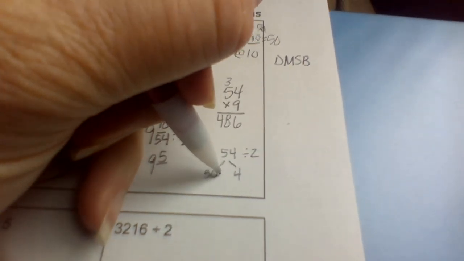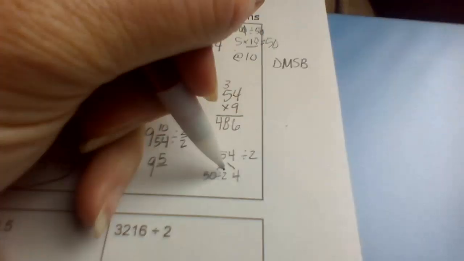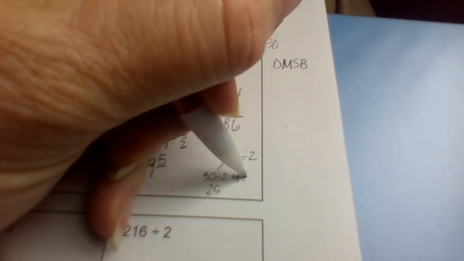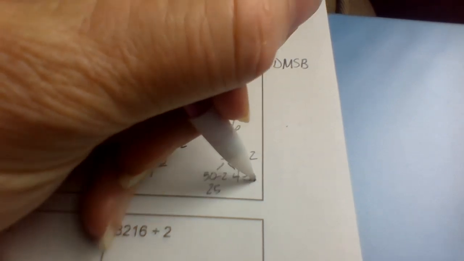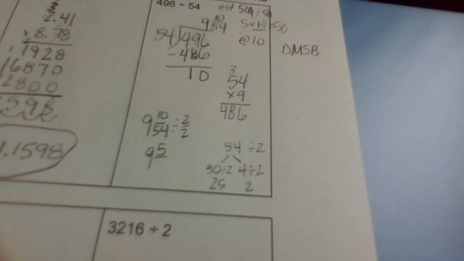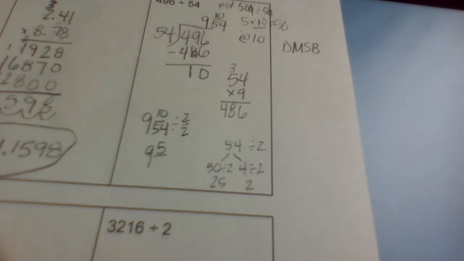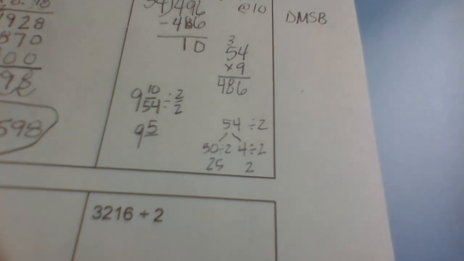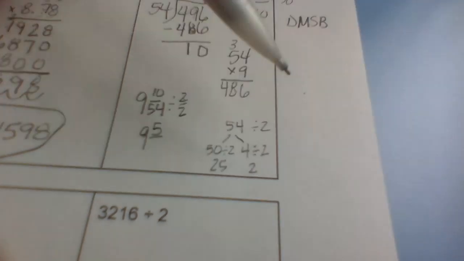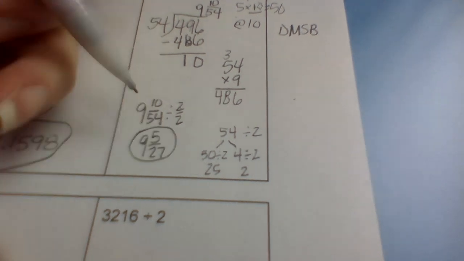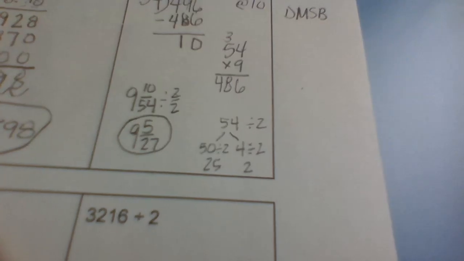Okay, let's think money. If you have 50 cents and you split it into 2 groups, you end up with 25. If I have 4, like maybe 4 pennies, and I split that into 2 groups, I end up with 2. Well, isn't that a lot easier? Because when I end up this way, I just go 25 plus 2, and I end up with my 27. And I don't know about you, but that's a lot easier to think about than splitting my 54 and having to do it that way.